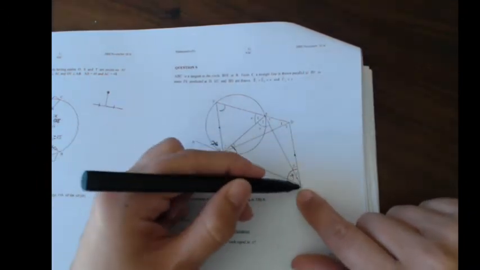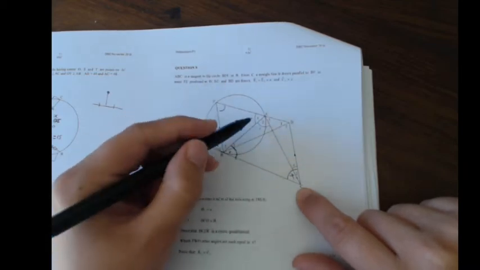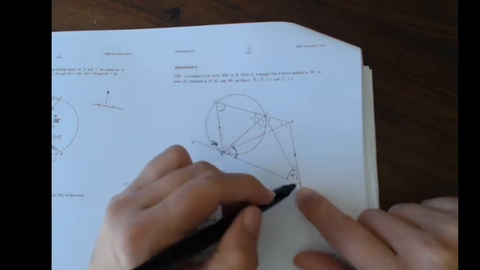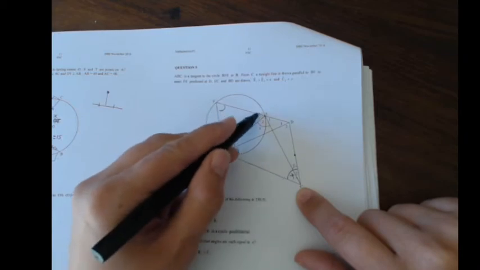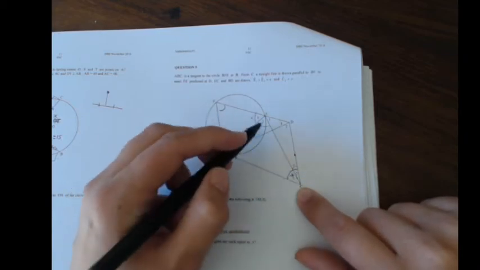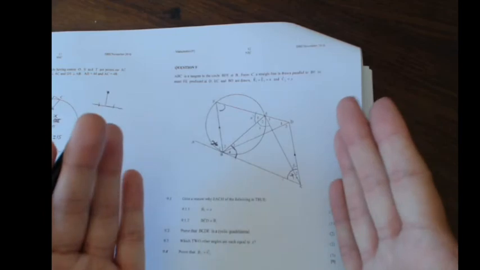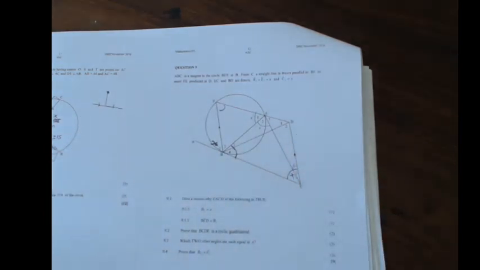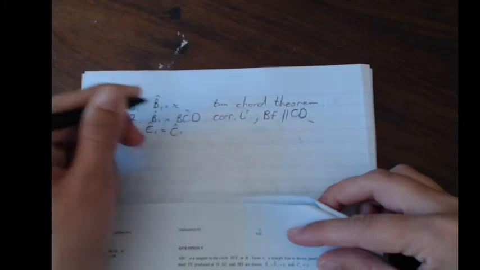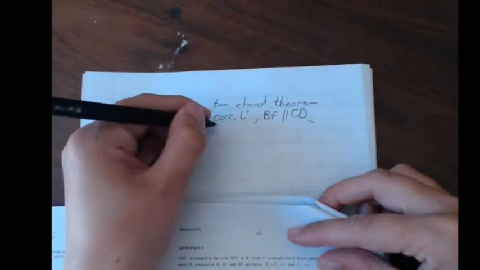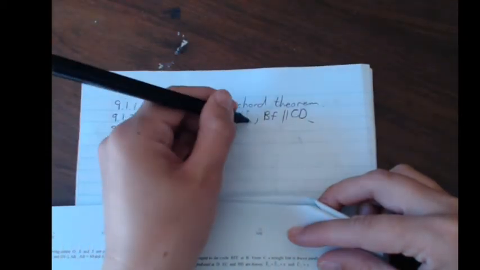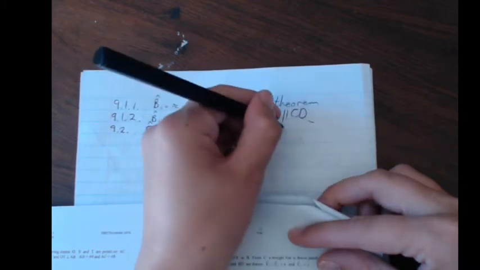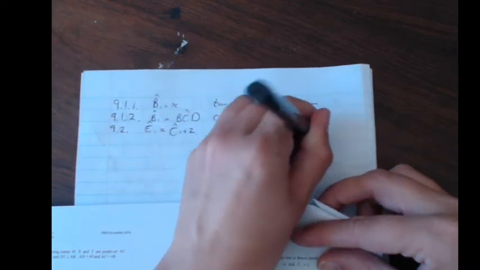Prove that BCDE is a cyclic quad. I already said that that's equal to X. Well, that's given as X, and I just said this is equal to X. So you see the exterior angle equal to the opposite interior. They're actually helping you here. So I can just say here that 9.2, E1, which is X, is equal to C1 and 2, which is also equal to X from 9.1.2.